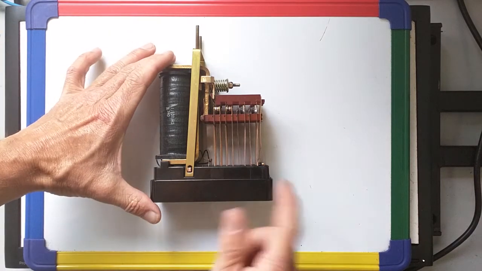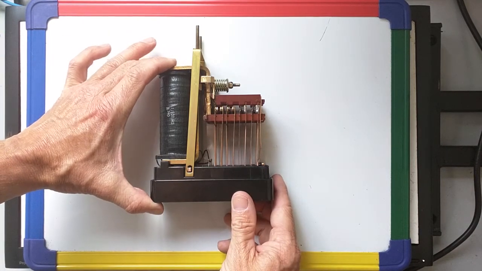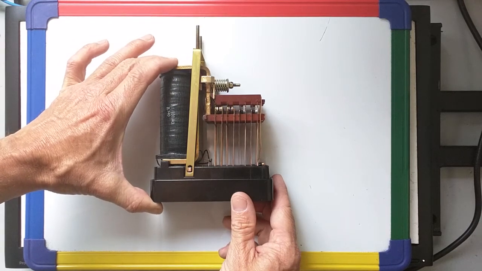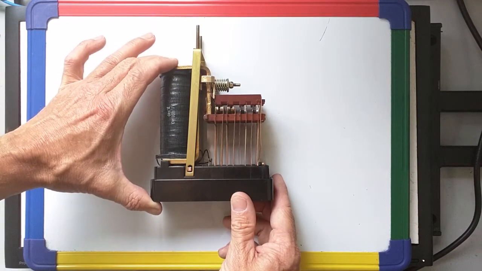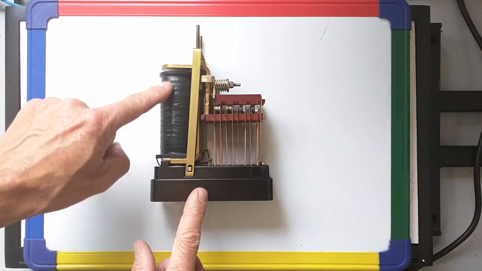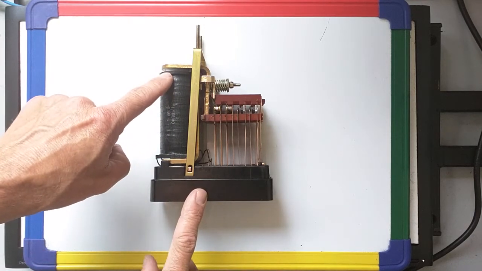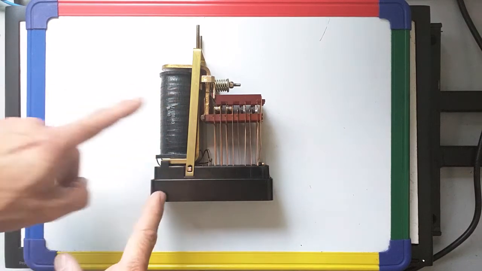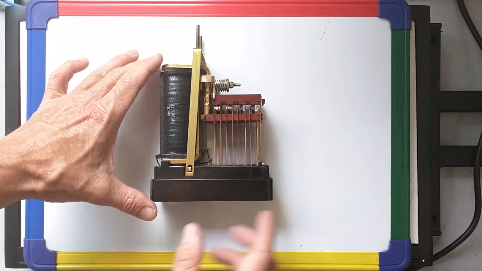Now you saw me operating these contacts by hand just by squeezing down this lever, but of course that's not how we want the relay to actually operate. You might remember back in your high school physics class that if you take a coil of wire and pass an electrical current through it, it becomes a magnet.